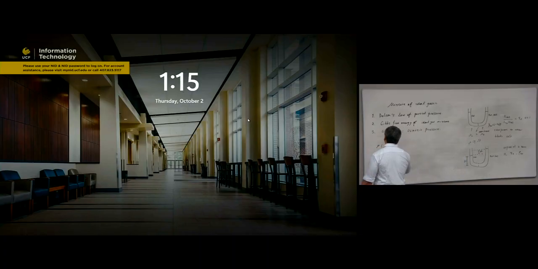Okay. After doing that, we can do something like this. On the left-hand side, the pressure of the water here is what? It's the density of water times gravity times the height, ρgh.